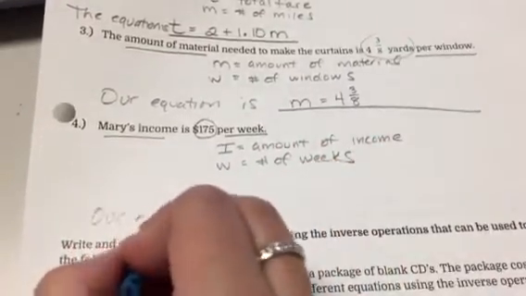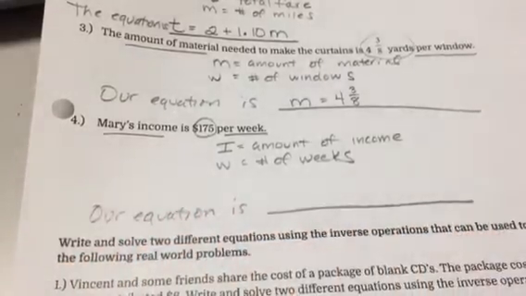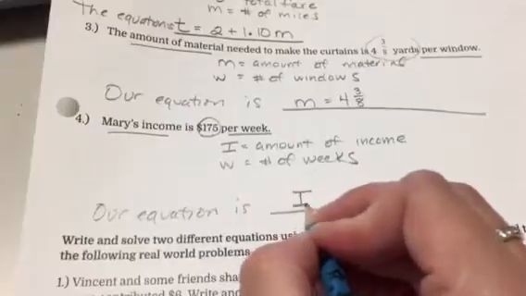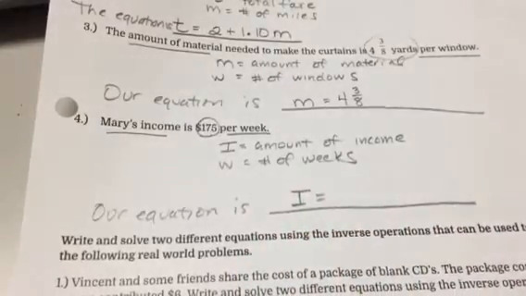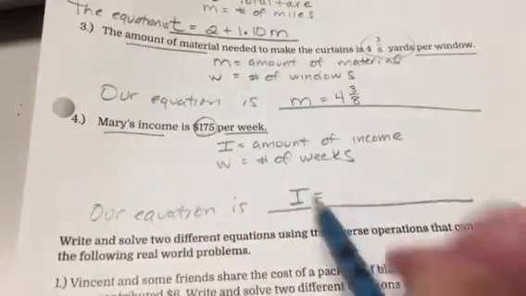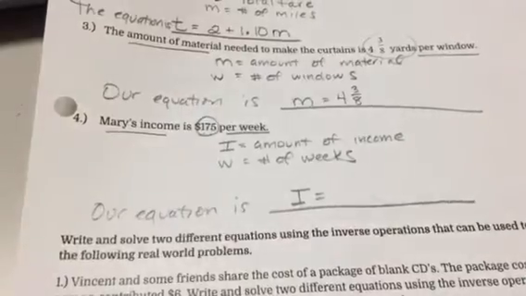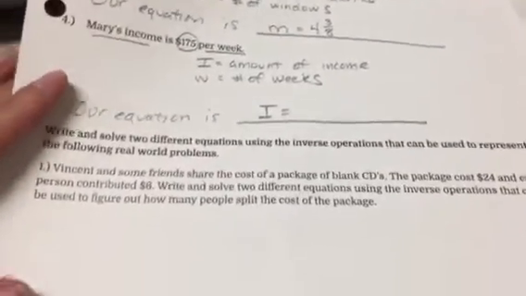Okay, so our equation is, well, our income is going to be equal to, well, if it's $175 for 1 week, we're going to have to figure out how to write an equation to figure it out for any number of weeks. So I'll let you guys figure out how to write that equation.